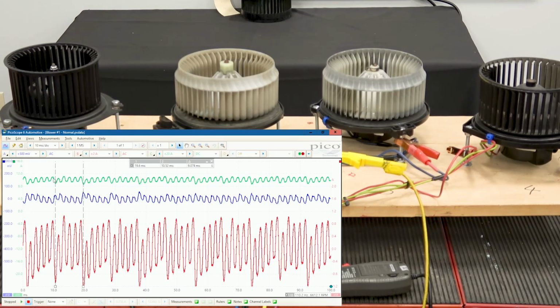On channel B, the red channel, is a current probe, also AC coupled, on amps, so we're just looking at the changing part of the waveform, the very top of the froth, if you like. And on channel C, the green channel, we're looking at the regular current.